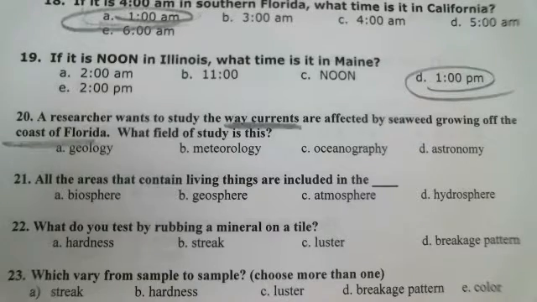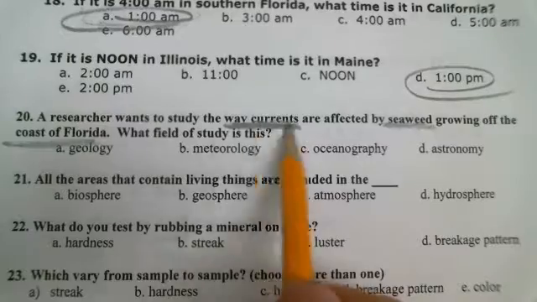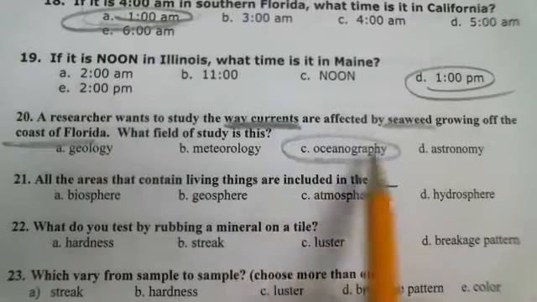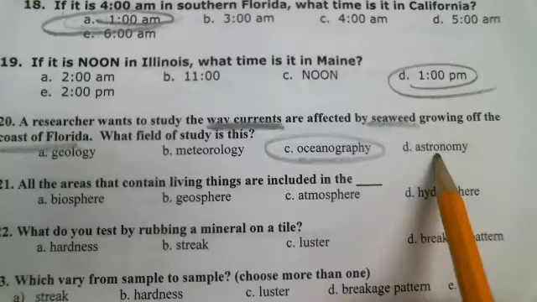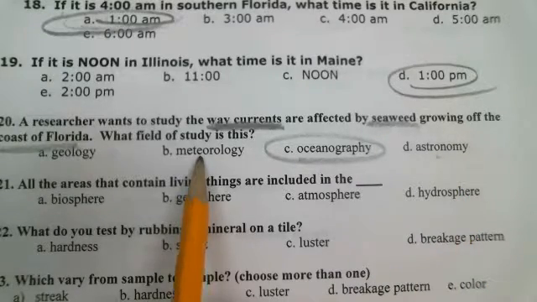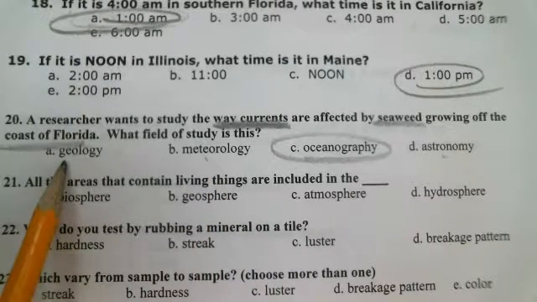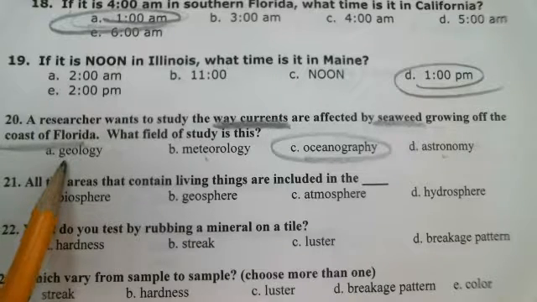Anything dealing with the ocean, whether it be the living things in the ocean or the way the ocean water is working, is considered oceanography. Astronomy is anything in space. Meteorology is anything dealing with the weather. And geology is anything dealing with the surface of the earth in terms of the solid material, the rocks, the soil, and anything below.